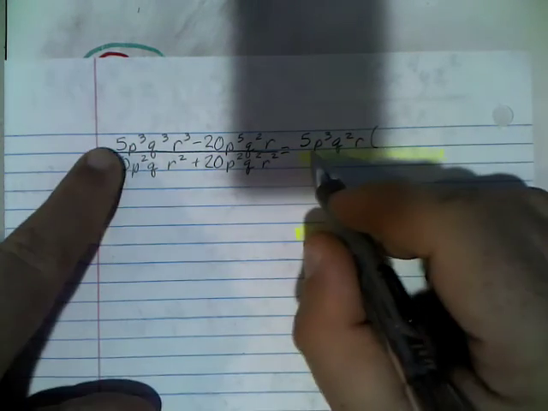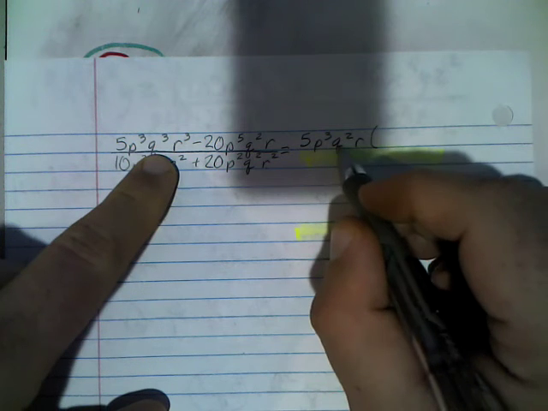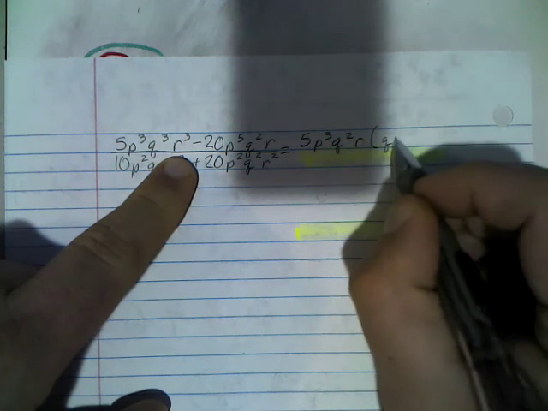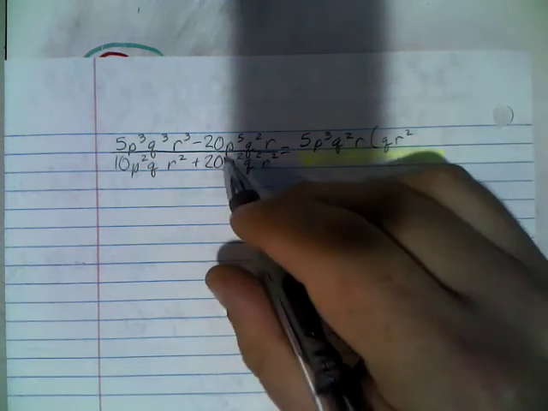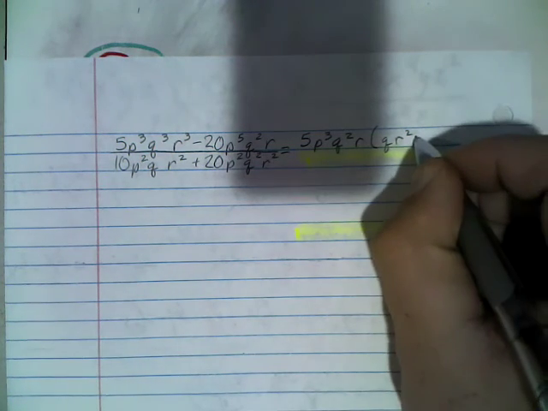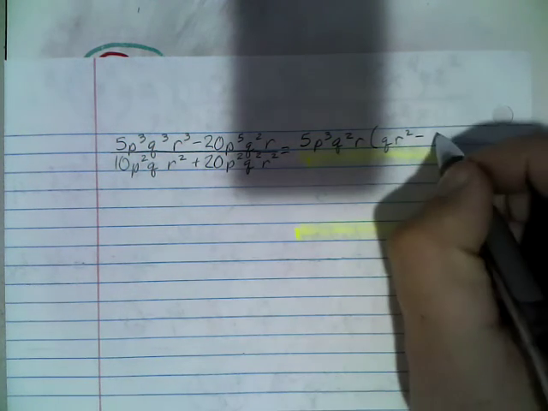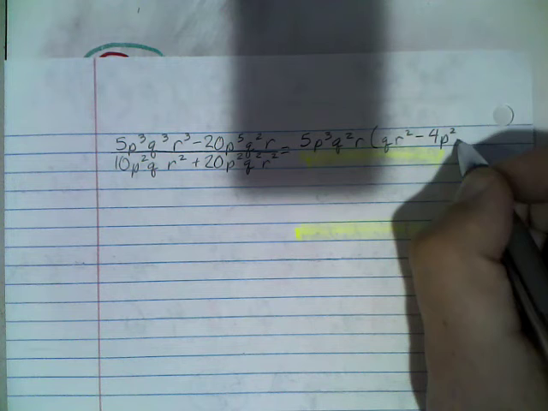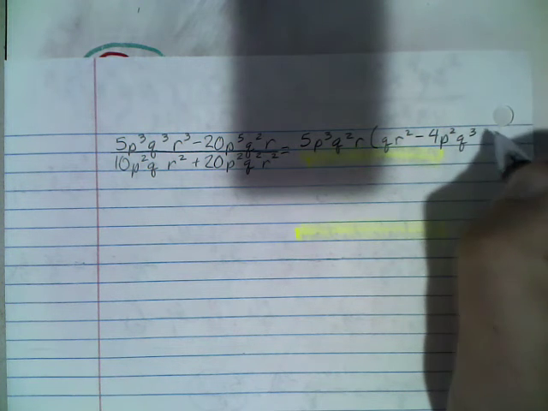And so when I pull a 5, a p cubed, a q squared, and an r out, I have a q r squared left over up top. Next, pull a 5 out, I get a 4. There'll be a p squared left over.